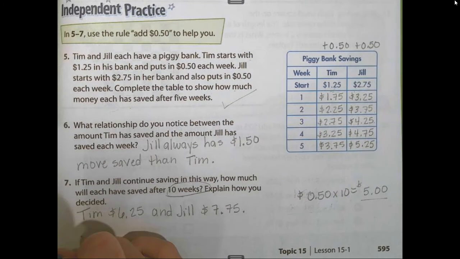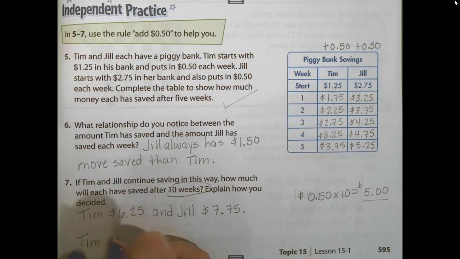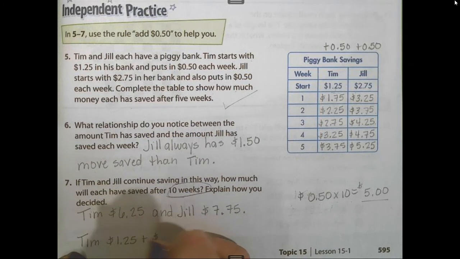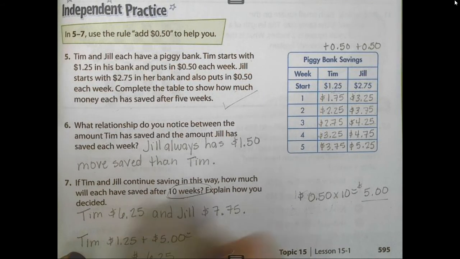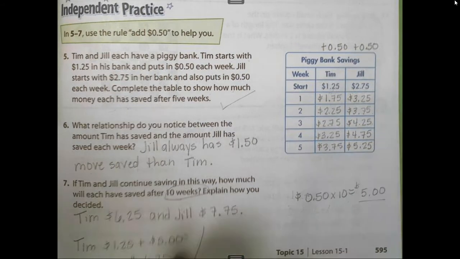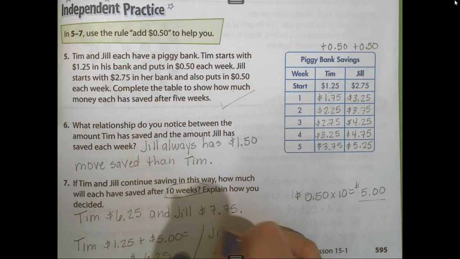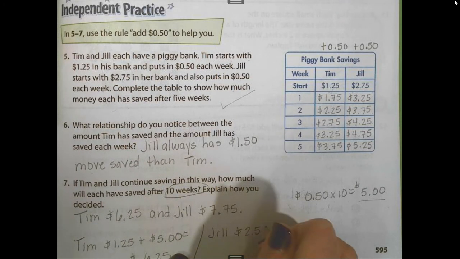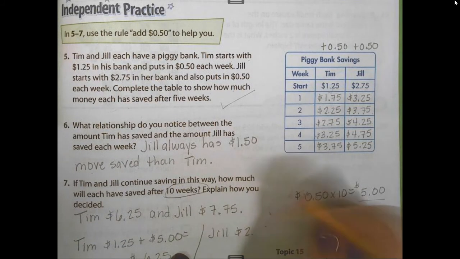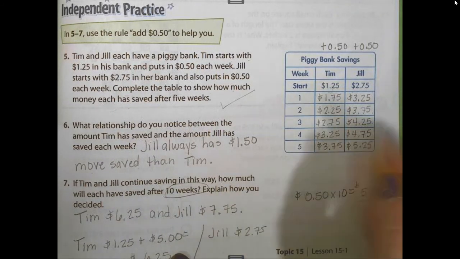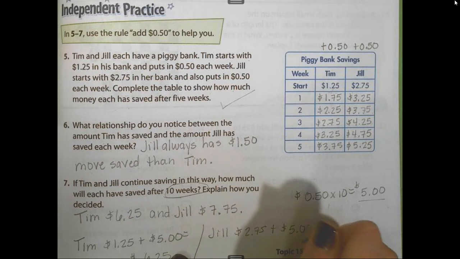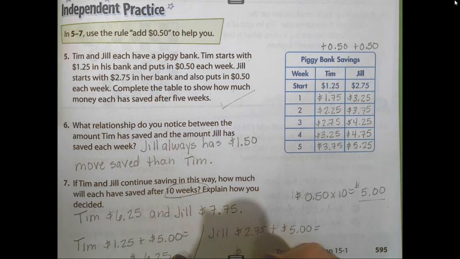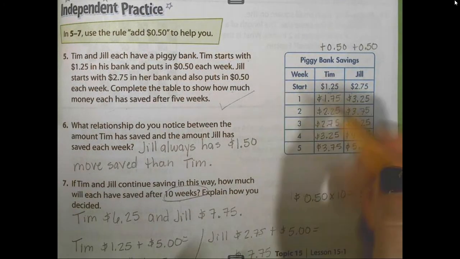So let me just go over here. Tim started with $1.25. If we add the $5 that he saved over a 10-week period, he's going to get $6.25 saved at the end of 10 weeks. Jill started with $2.75. And over a 10-week period, she saved $5. So that's going to give us $7.75.